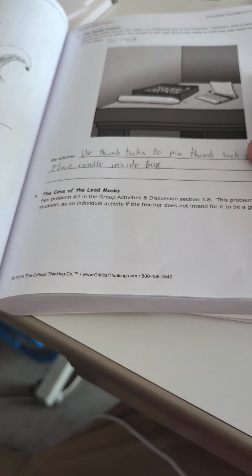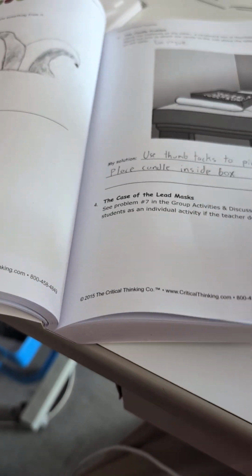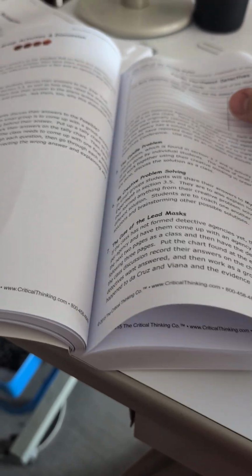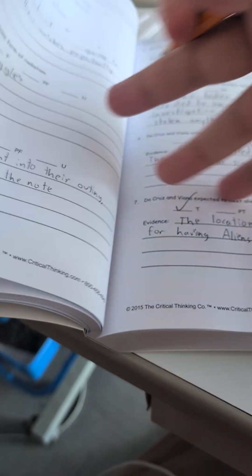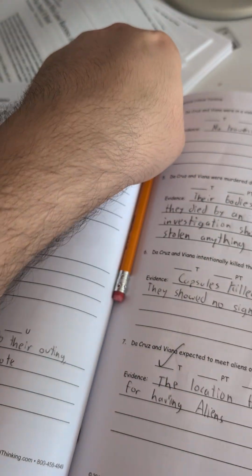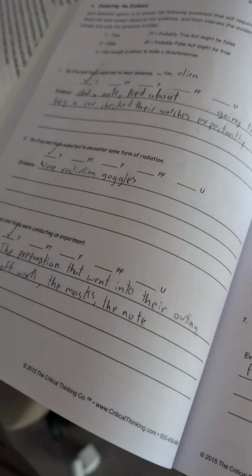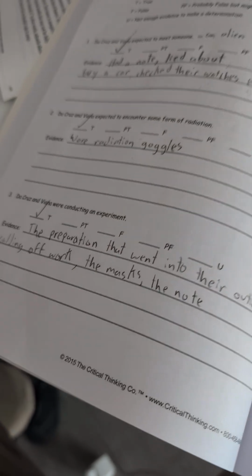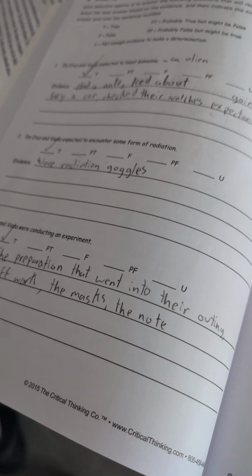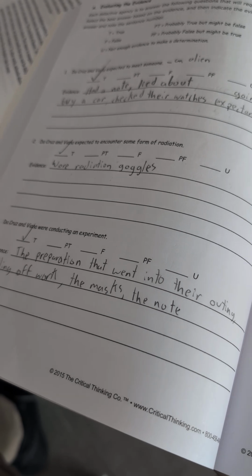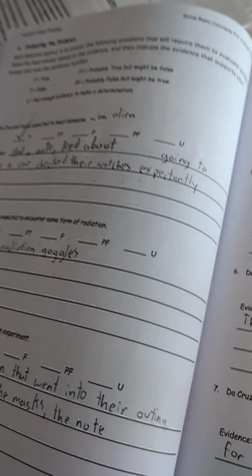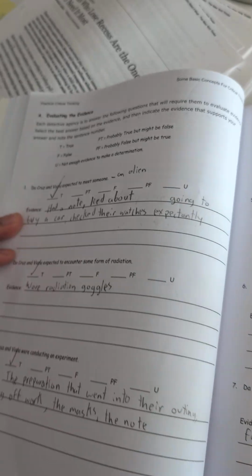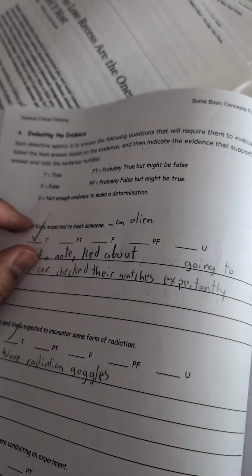And then in the case of the lead masks, that one was just about reading this case study over here about 2 young men. And from the evidence, I decided that the most likely scenario was that the 2 men had essentially committed unintentional suicide. They had expected to meet aliens, but unfortunately, they did not end up meeting any aliens, and they had committed suicide by accident. So De Cruz and Viana expected to meet someone. They did expect to meet an alien.